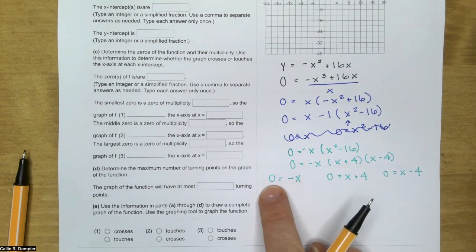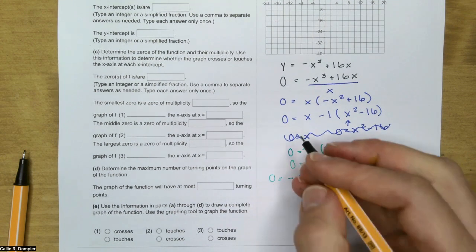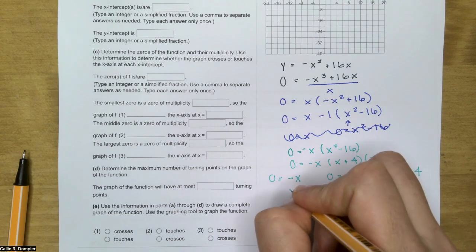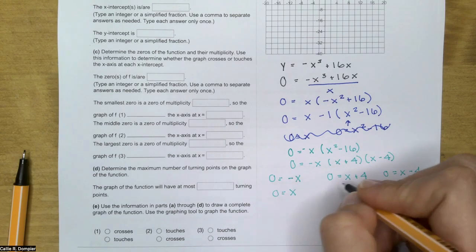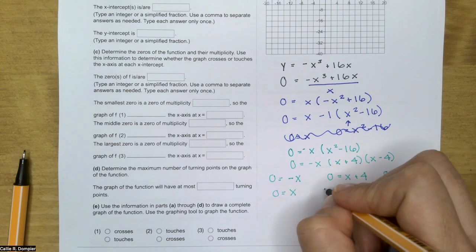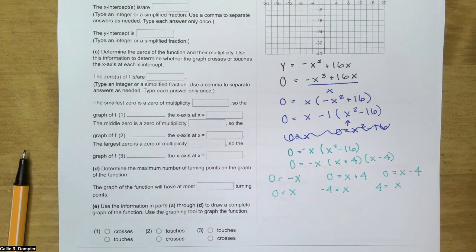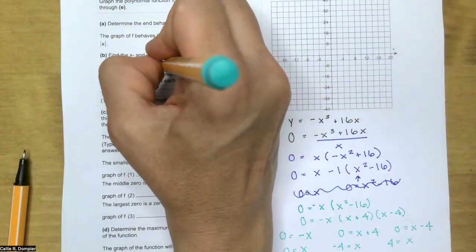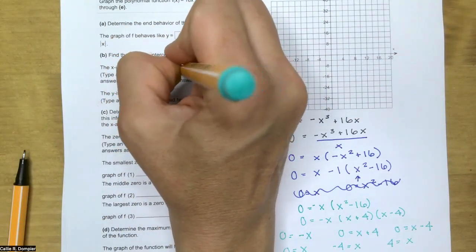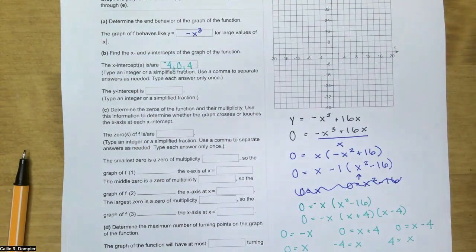When I solve each of these, 0 equals negative x, so x is 0. Here, x is negative 4. And here, x is 4. Good. So my x-intercepts are negative 4, 0, and 4.